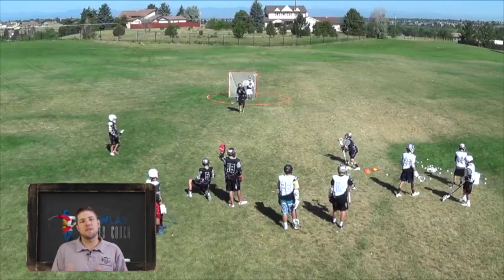Let's see how this looks in some live video and talk about how I decided to run it in this small group clinic. With this small group of players, we were working on how to recycle the motion rather than actually going to the goal. And the reason was because we had a bunch of players who had run the motion before and a bunch of players who had no idea what they were doing.